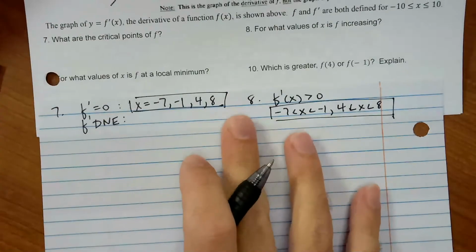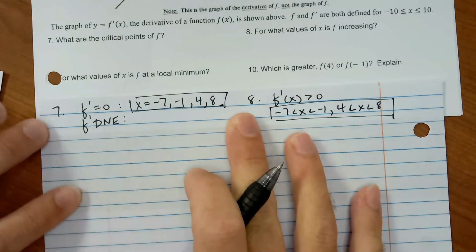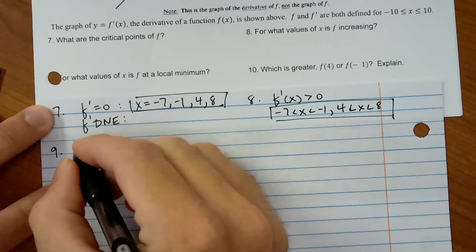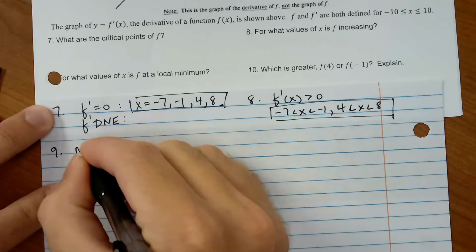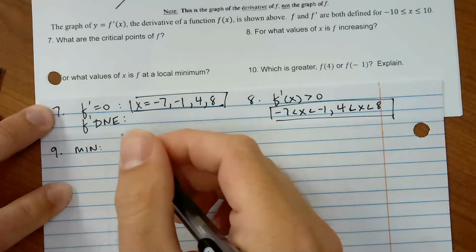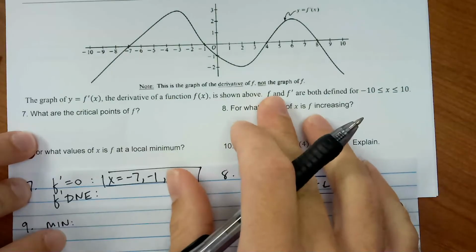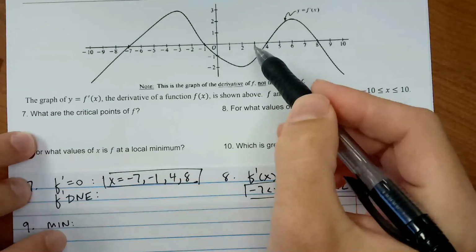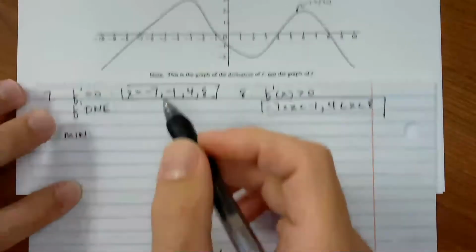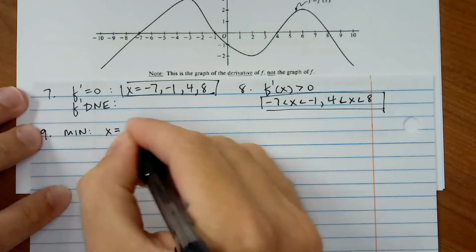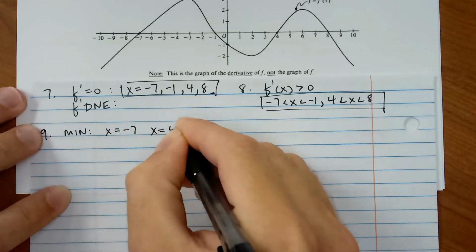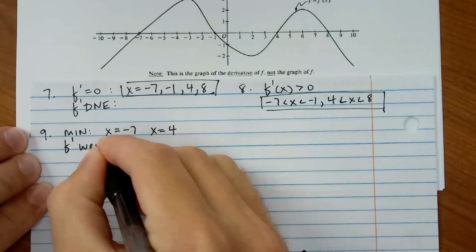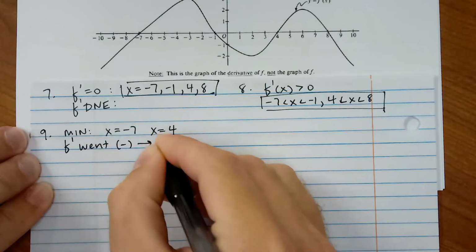Number 9 said, for what values of x is f at a local minimum? Now, it doesn't say justify your answer, but we should always be in the practice of doing that. So I'm going to say minimum is going to be where f prime goes from negative to positive, because that causes the function f to go from decreasing to increasing. That would be right here at x equals negative 7, and then here at x equals 4. So x equals negative 7, x equals 4, and the reason is f prime changed signs from negative to positive.